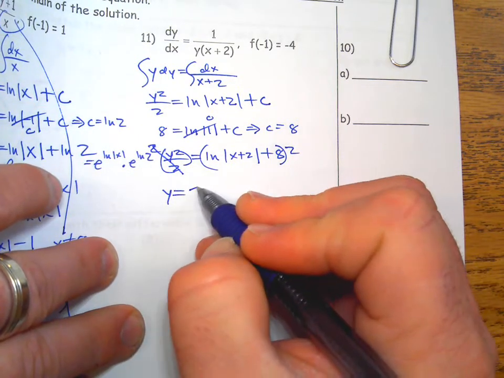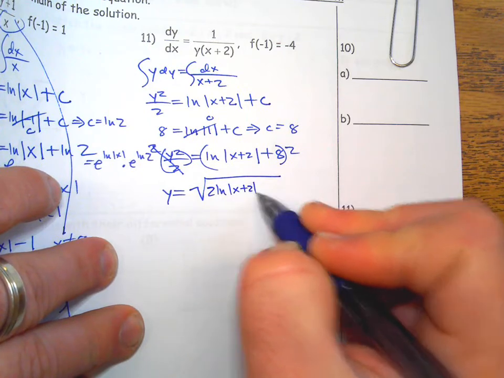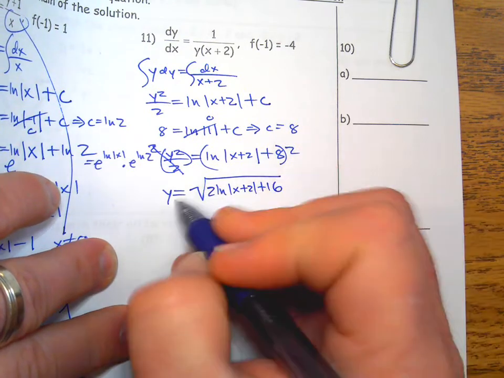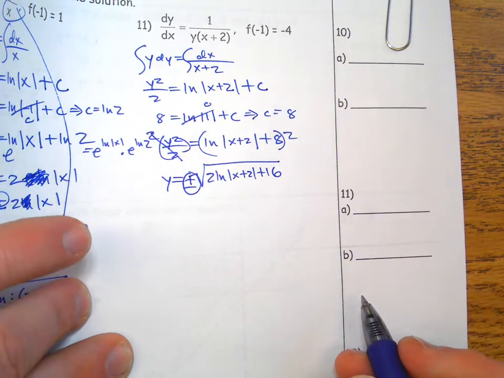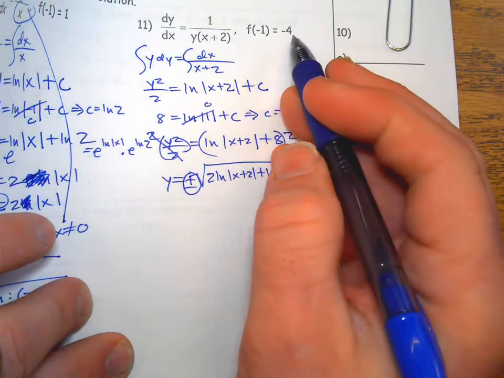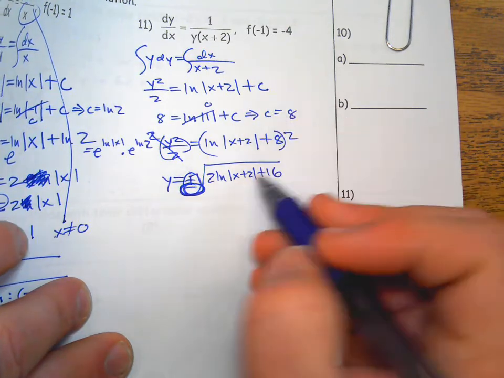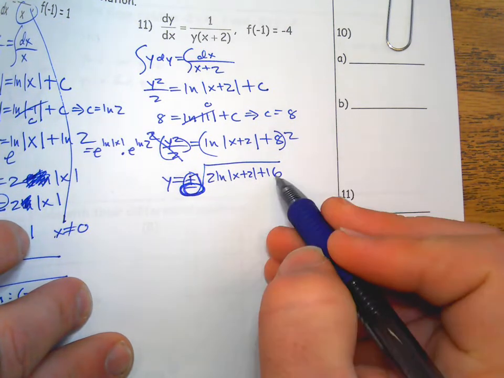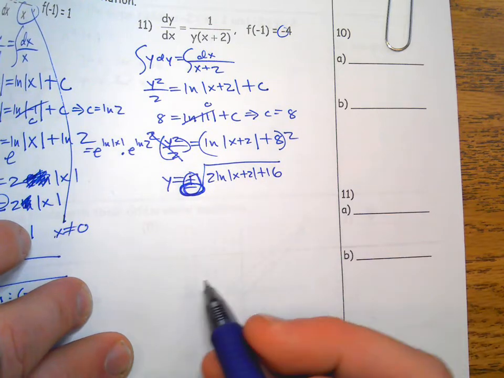Take the square root of both sides: y equals plus or minus the square root of 2 natural log absolute value of x plus 2, plus 16. Now, here's another thing. If you didn't write that in your work, I took off points right away. You have to write that. It can be positive, it can be negative. It depends on the initial condition, which in this case gives us negative. Because if you plug in -1, which gives you 0, plus 16, the square root of 16 is 4, but it needs to be -4. So we've got to go with the negative.